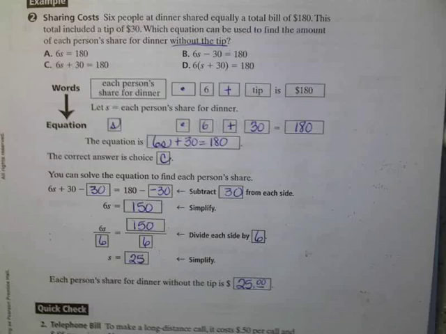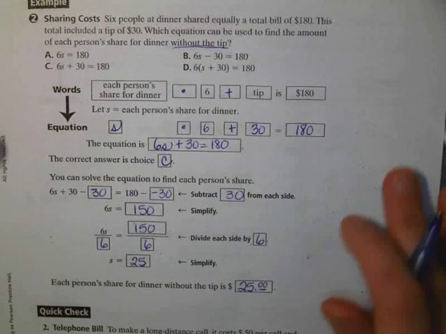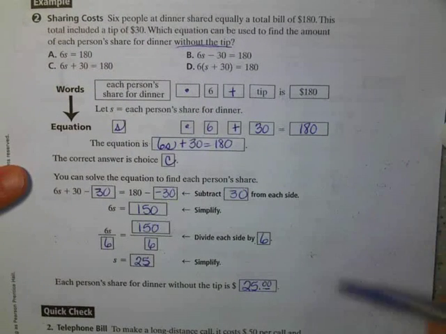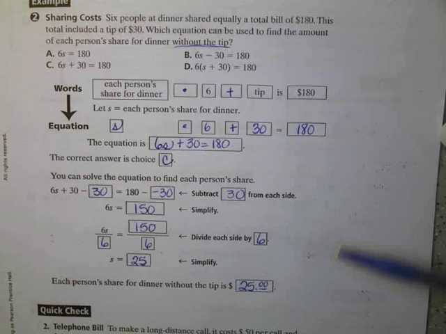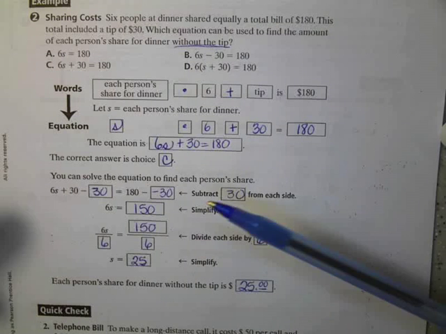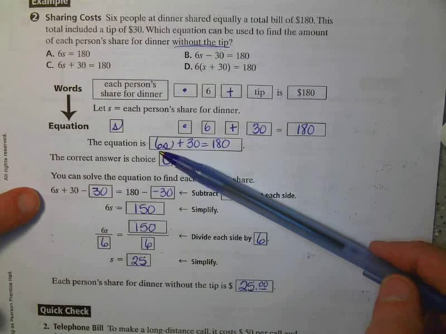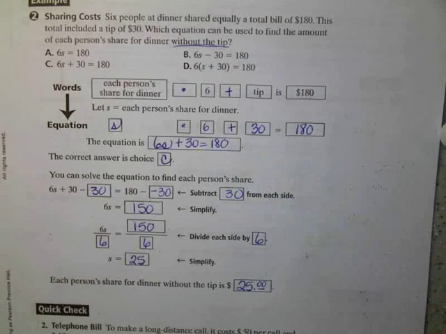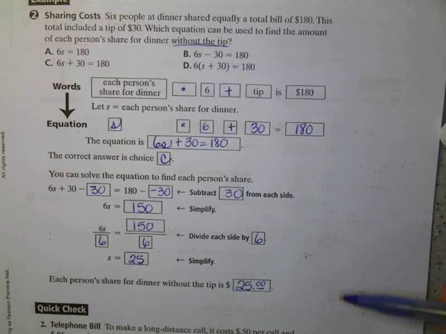Okay, and remember, you can check that. I'm not going to do it on this one. It didn't ask me to, but that doesn't mean I don't want to. I'm just not going to write it out. But if you do a little bit of mental math and check, 6 times 25 is 150, plus 30 is 180. So I've done a check mentally, even though it didn't specifically ask me to write one. Certainly, you're always welcome to write one if you'd like.